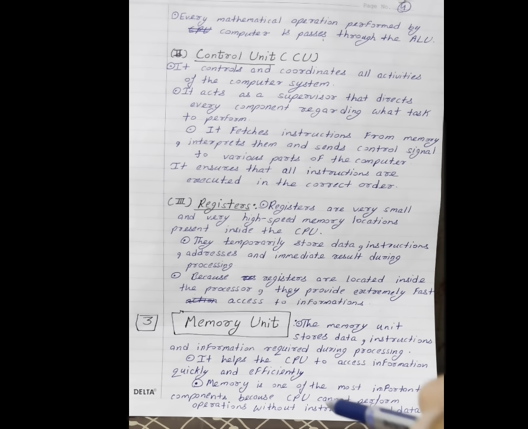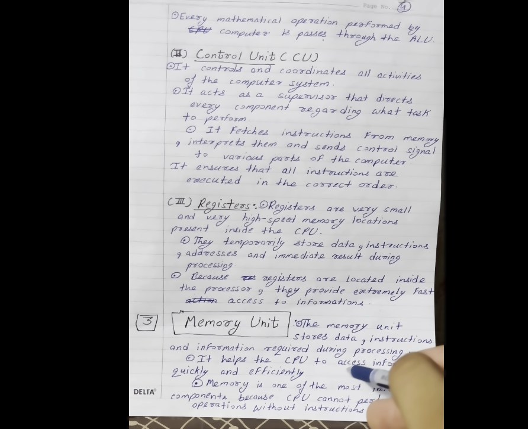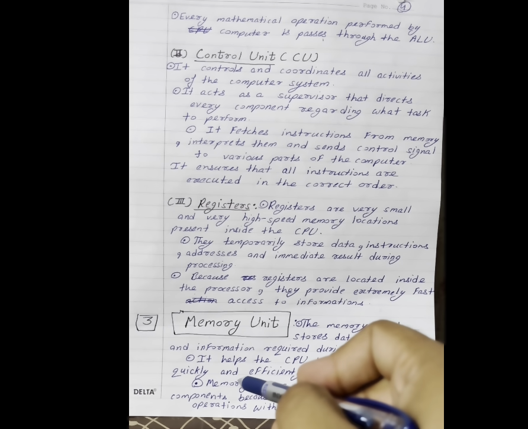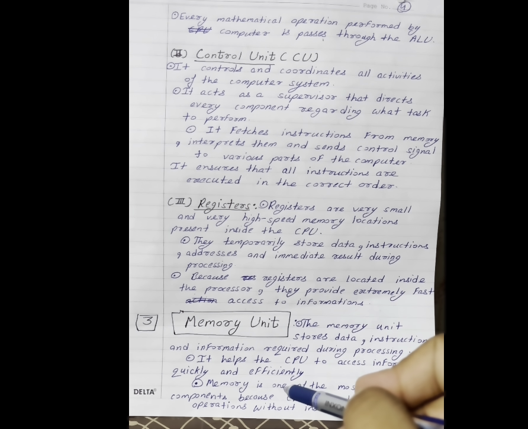So as I was saying, it helps the CPU to access the information quickly and efficiently. Apart from that, memory is one of the most important components because the CPU cannot perform any operation without instructions and data.